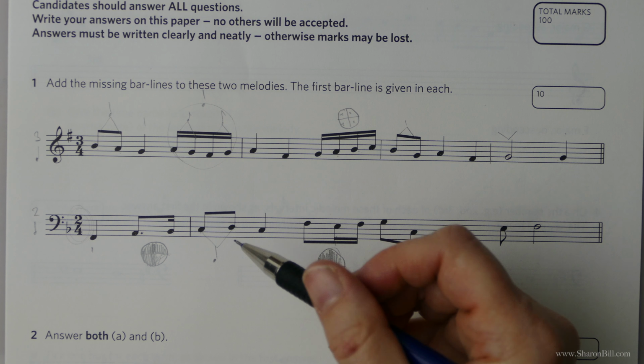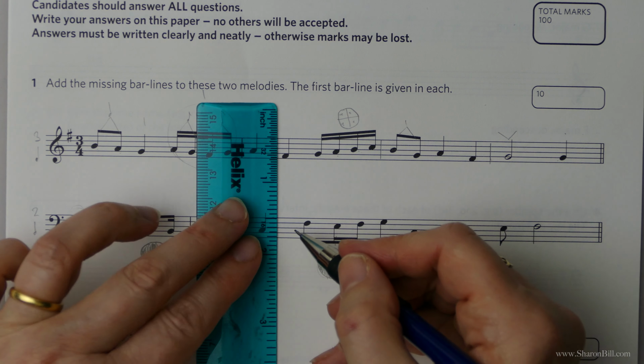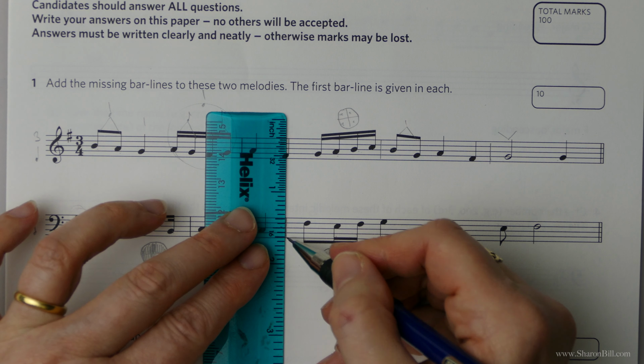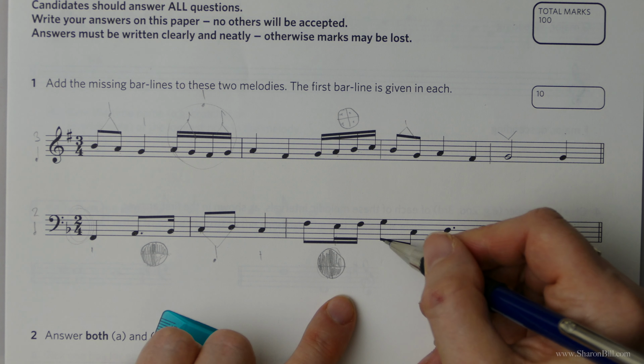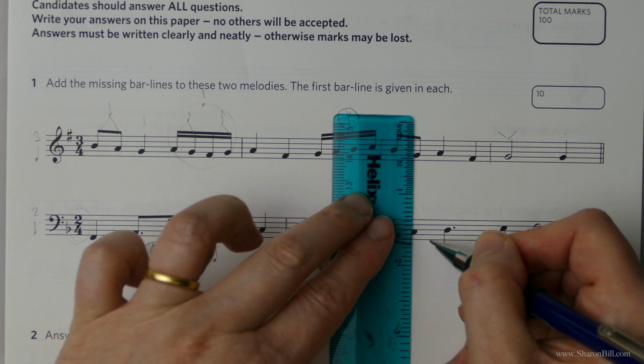Oh, except I've got carried away. 1 beat, 1 beat, there's our bar line. And now this is the next bar, 1 beat and 2 halves gives us our next beat.